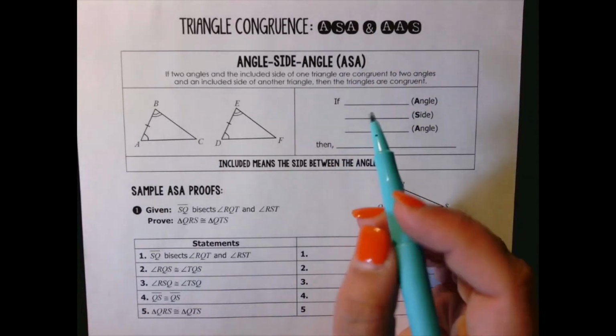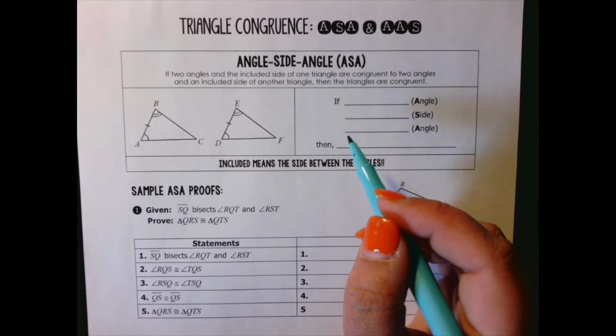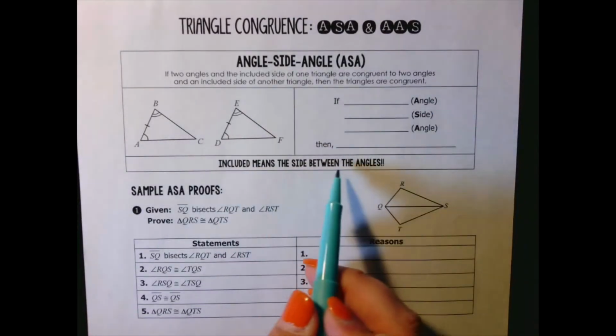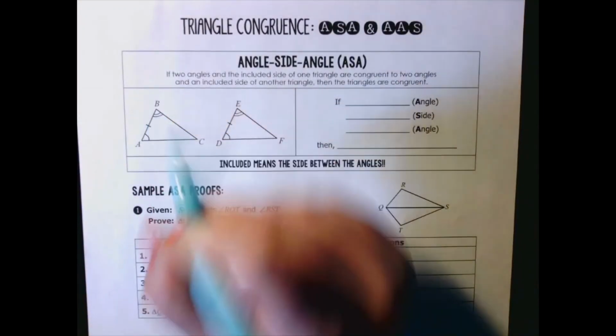So if two angles and the included side of one triangle are congruent to two angles and an included side of another triangle, then the triangles are congruent. And remember, included means the side between the angles. So I have that one side in between those two angles.